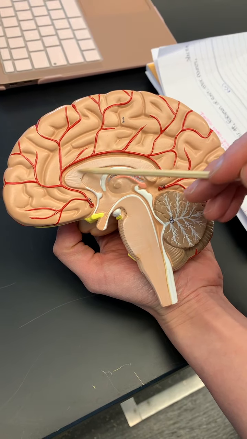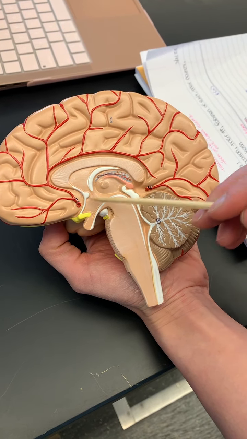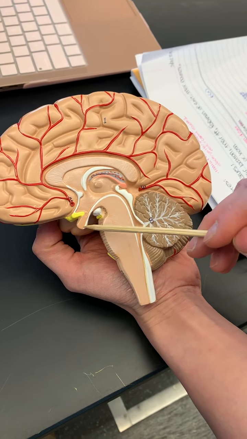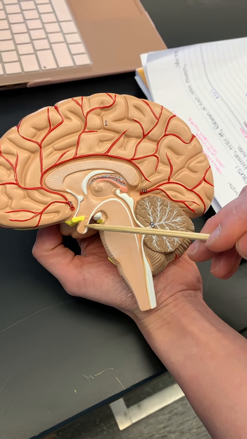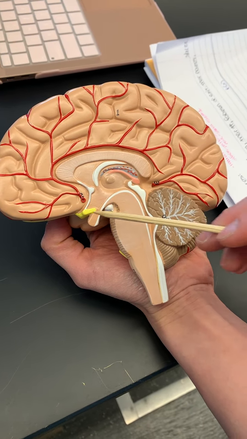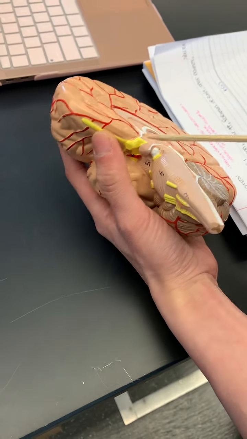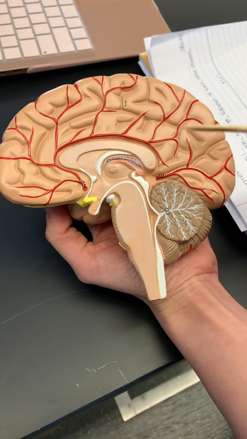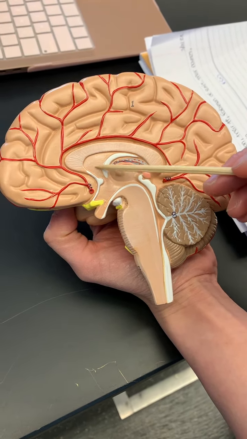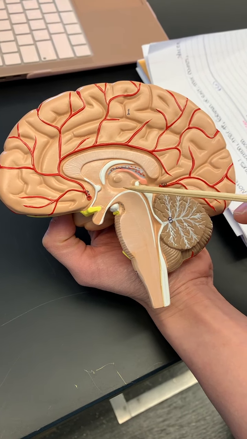Okay, and then maybe there's a few structures we could try to point out here. Corpus callosum, fornix. This region is the hypothalamus. This is the pituitary gland with the infundibulum. Okay, this part is the optic chiasm, as we've shown here. And this is part of the lateral ventricle. The space is the lateral ventricle.